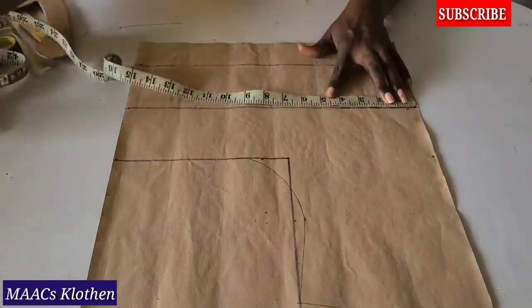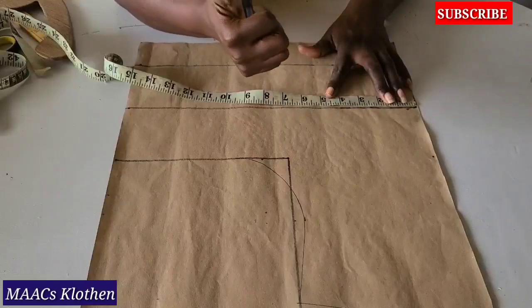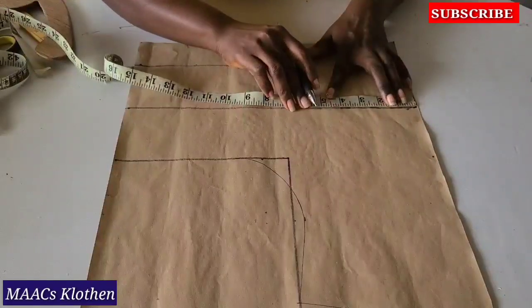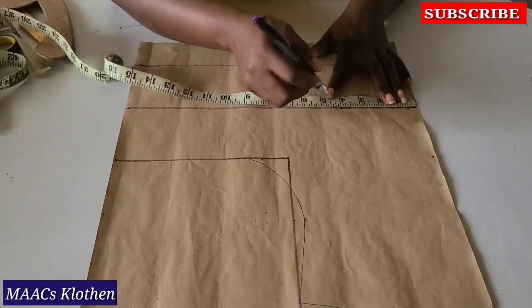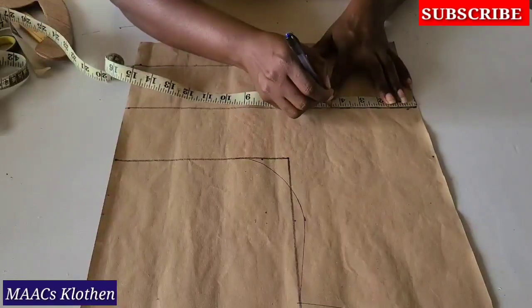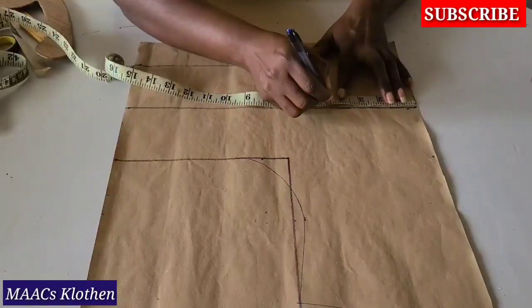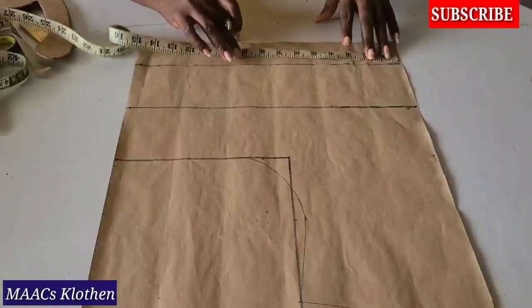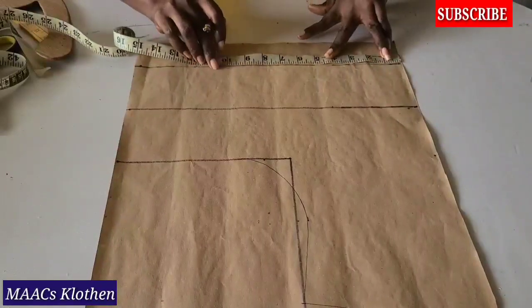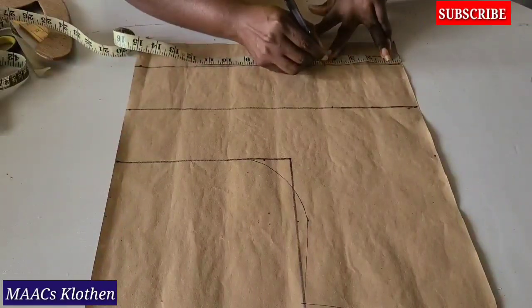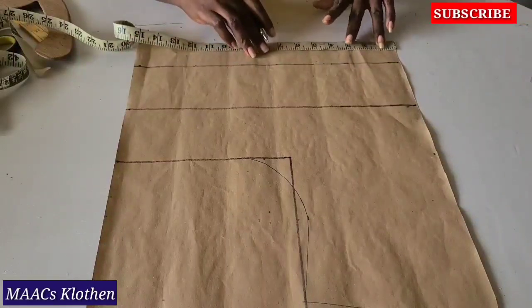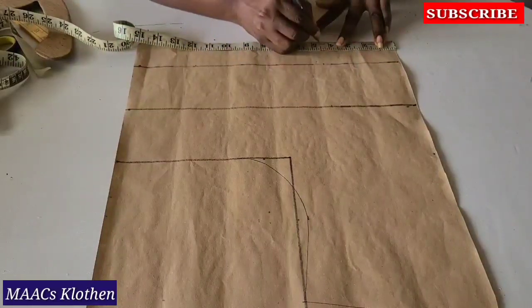The dart that I'm using is 8. I'll add half to 8 to make it 9. If you divide it into 2, it's going to be 4.5, so 4 plus half. The half is for sewing allowance. Then I'll come to the under bust and place the same thing there. Then I'll come to the waist and place the same thing there.